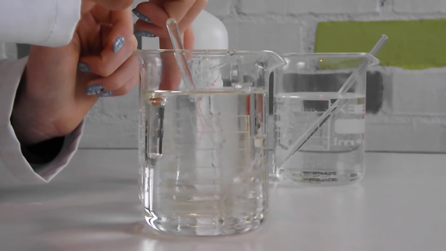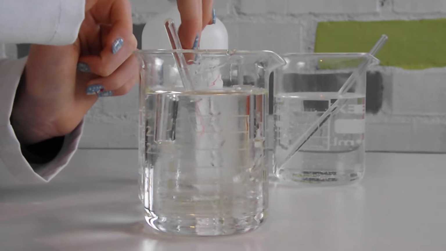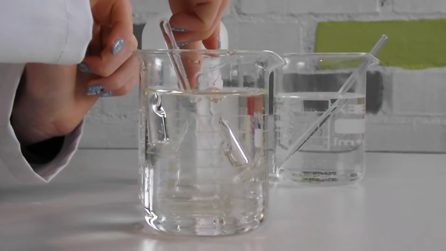As I place the test tubes back in, you can see them slowly disappear as the glycerol fills the test tube.